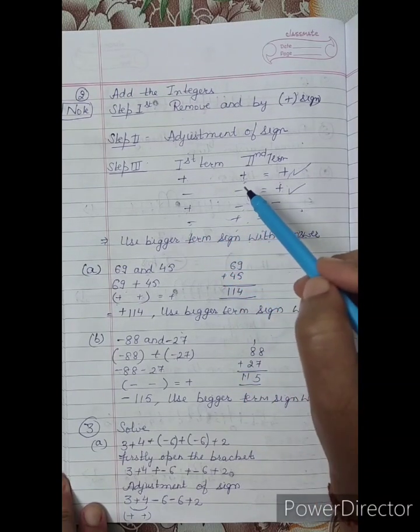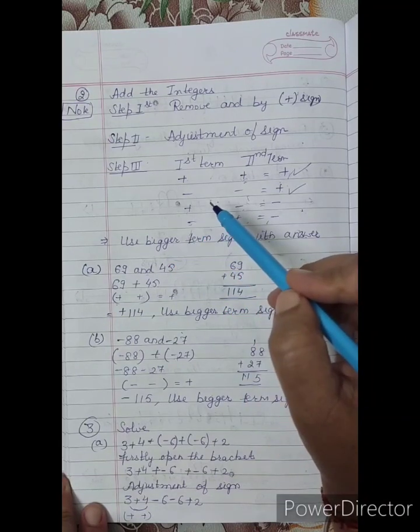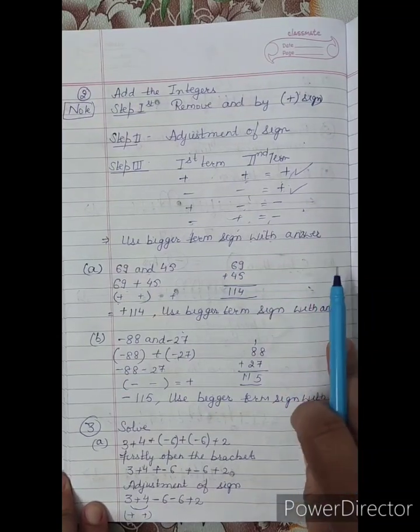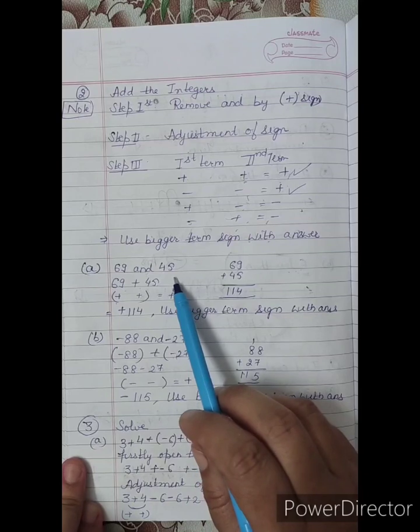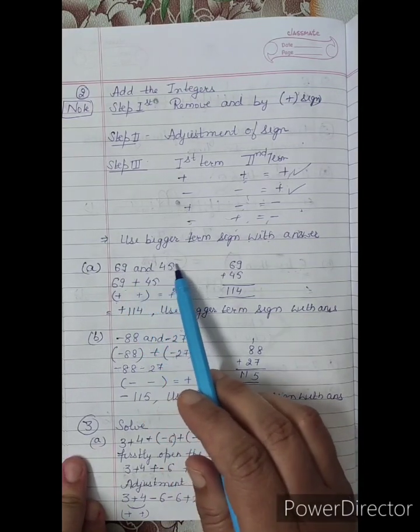If there is a positive sign in front of the bigger term, you will take a plus sign in the answer. If a minus sign is there in front of the bigger term, you will take a minus sign in the answer. So there are 3 steps. When we do sums, you will easily understand. Let us begin with part number A, that is 69 and 45.